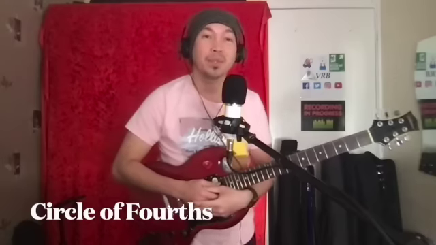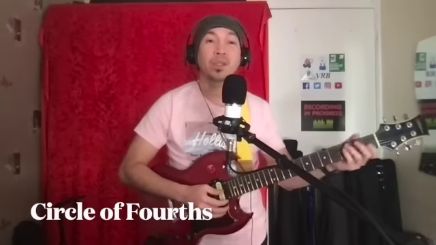It can mean as well C going to E, going to A minor, and D minor. D minor is looking for the fourth, which is G, and G will resolve to C. So this one is more like a circle of fourths.